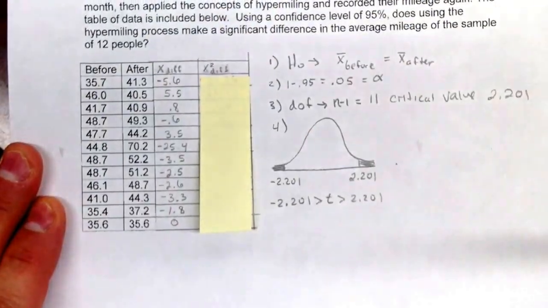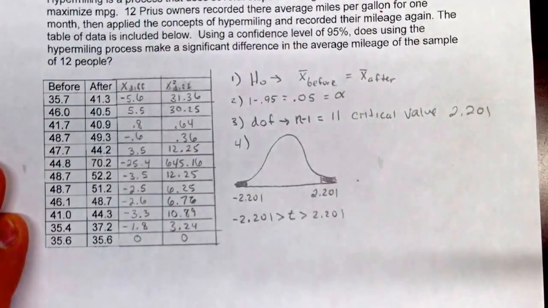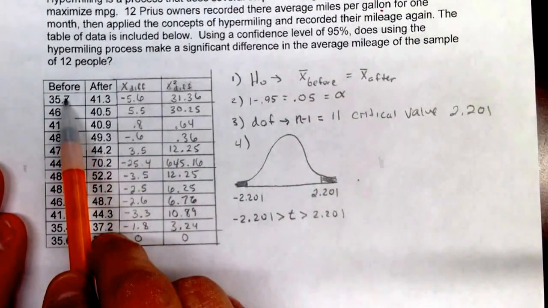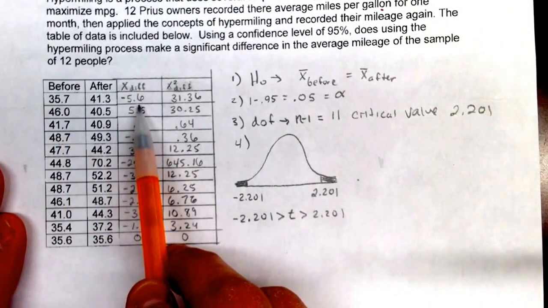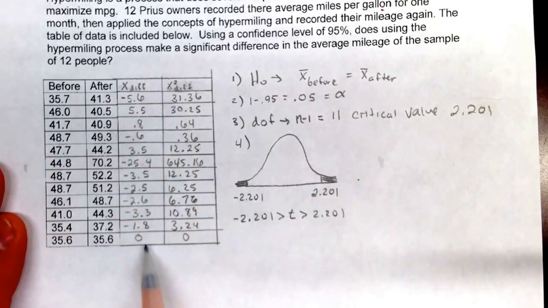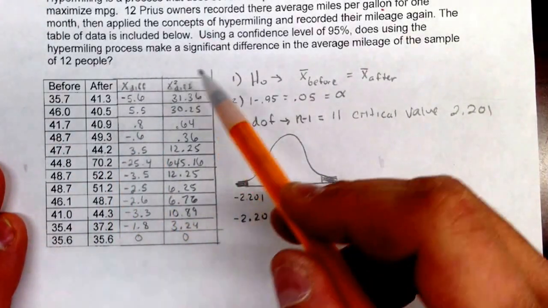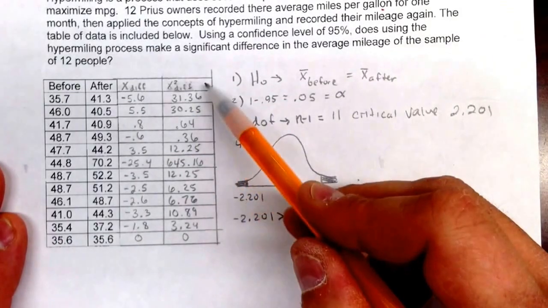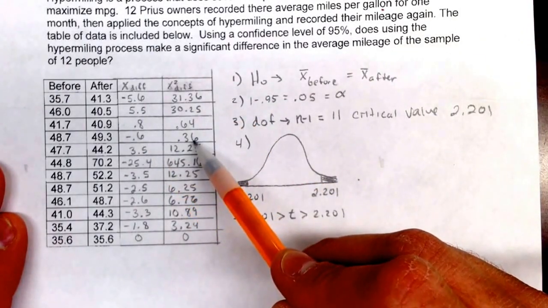So on mine, for the difference of x, which is subtracting this minus that, I got negative 5.6. And again, subtracting here, I get this. And this one here, you get this whole one by subtracting. These are the differences. Then we square them to get all positive amounts. Remember, if you square these, you get positive amounts. Put in the calculator with parentheses.